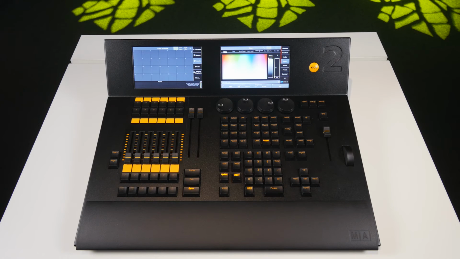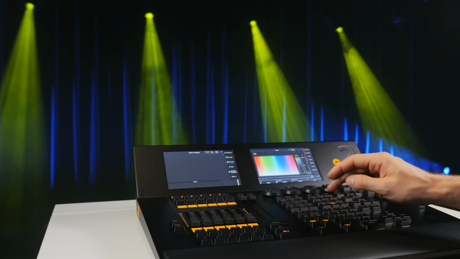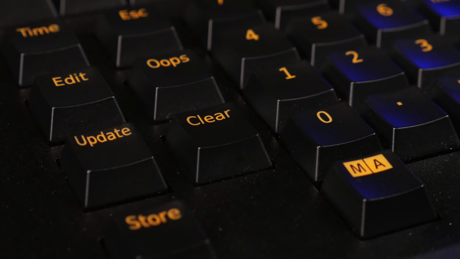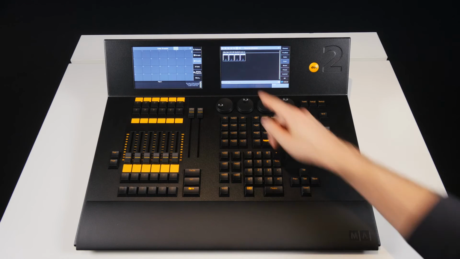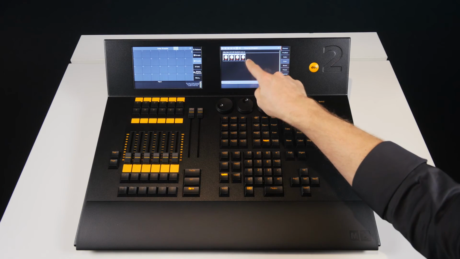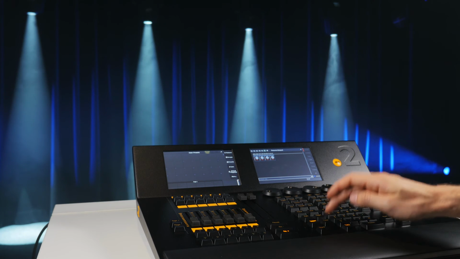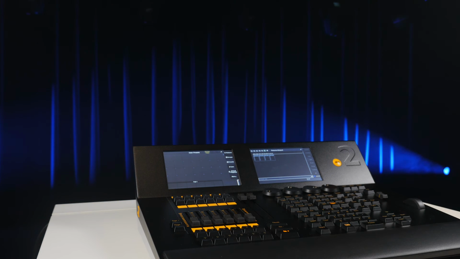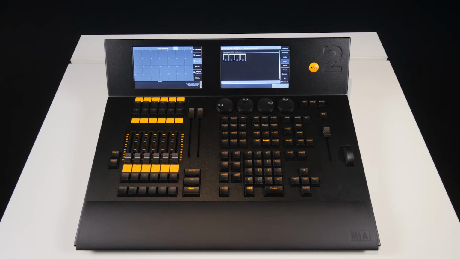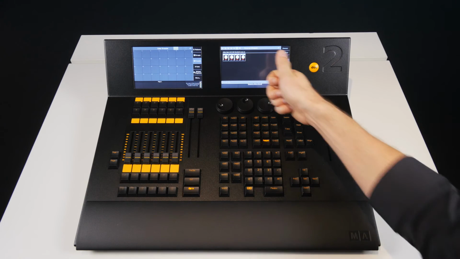Now, if we don't like what we've done, or we just want to clear the stage to start again, we simply press the Clear key twice. Pressing the Clear key once just deselects the lights. That means we lose control of them without losing what we've programmed them to do. Another press of Clear removes all the information and returns the lights to their default values or values saved to any running executor. Don't forget, if we make a mistake, there's always the Oops key to undo the last command entered.